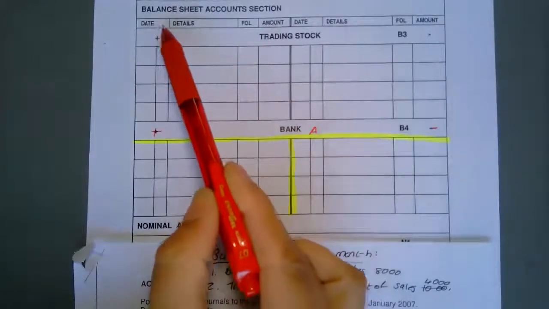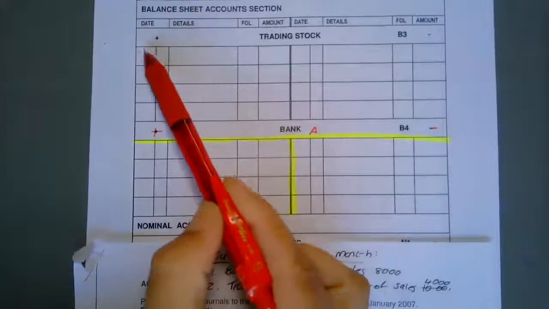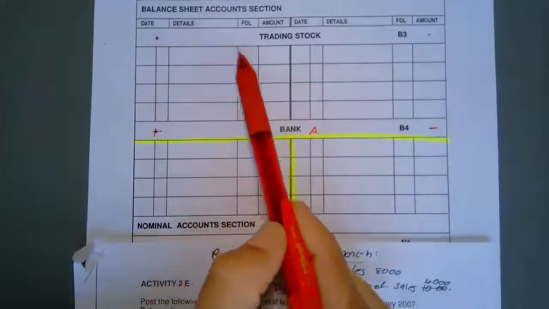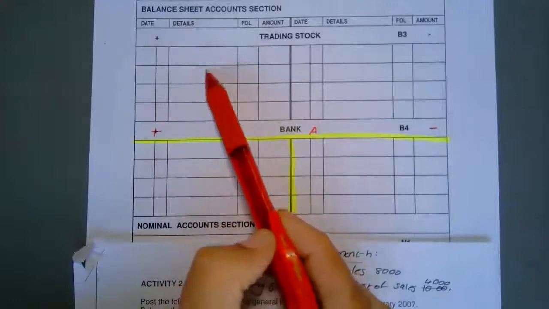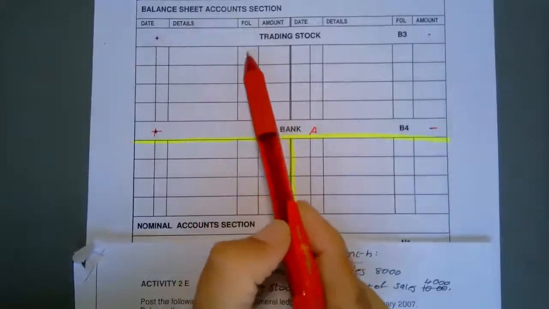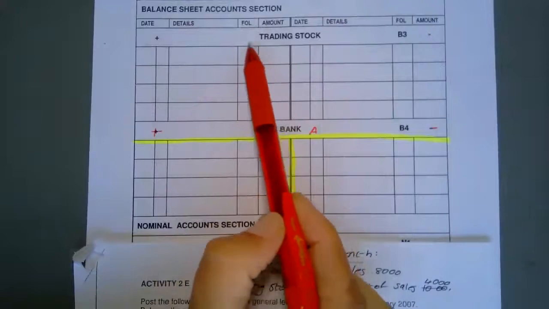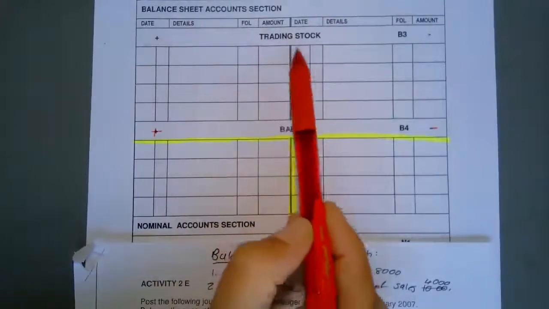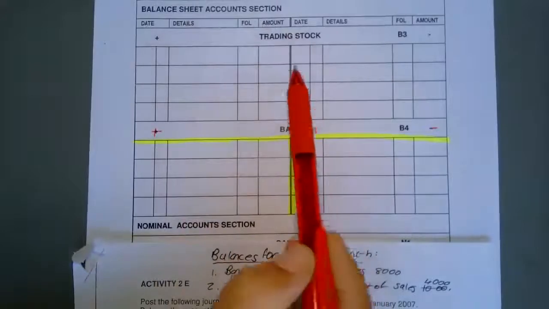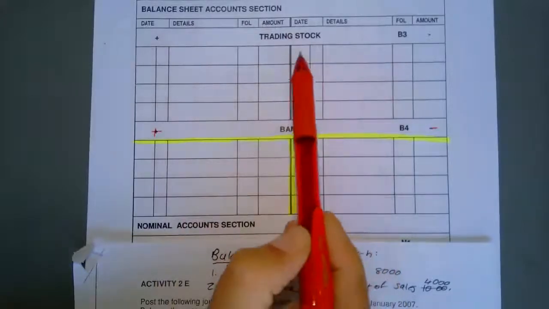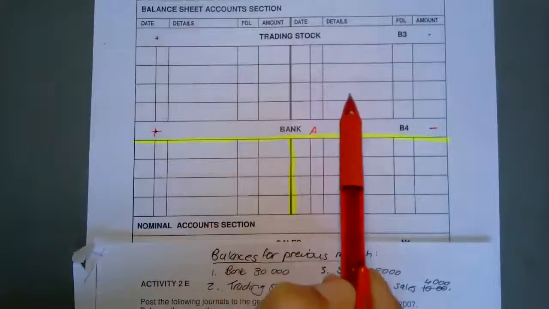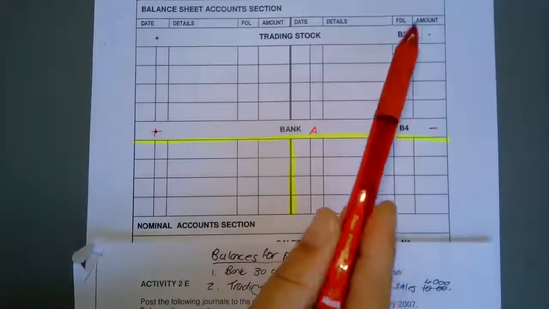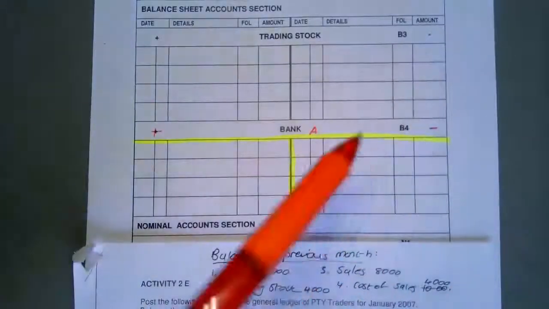You need to study that the first column is for the month. The second column is for the day. Then it is the details, the accounts. Folio is where did you get this information from? CBJ, CRJ, where? Trading, then it is the amount. Then there's a double line. Then we start with the credit side. Month, day, details, folio, where did you get this information? CBJ, CRJ, and the amount. You need to go and study that.